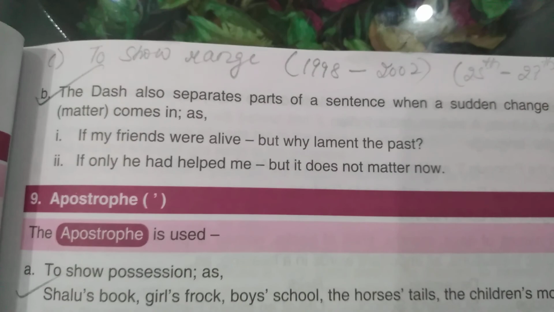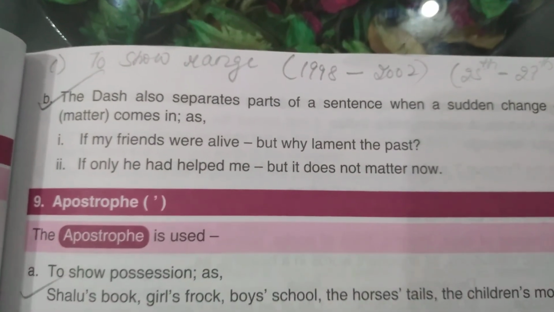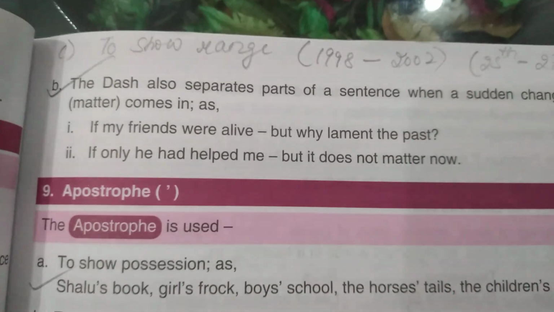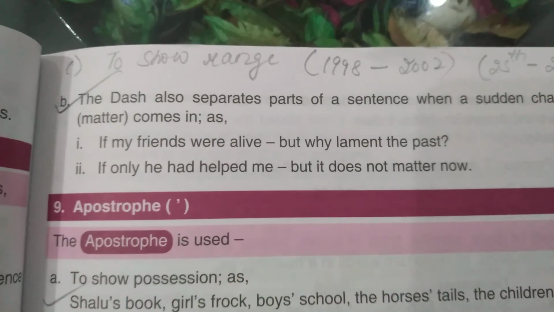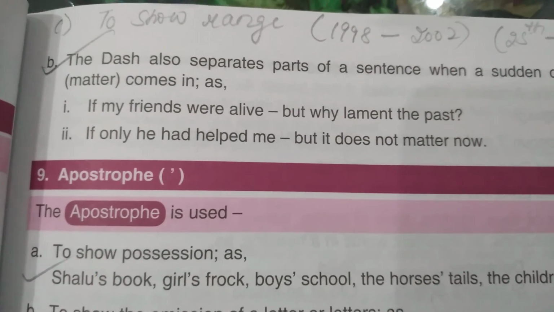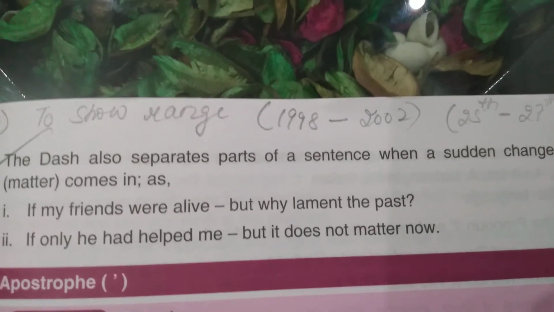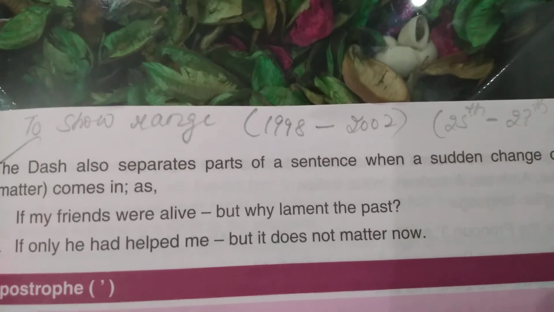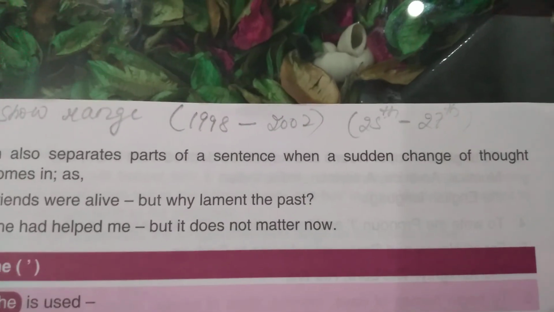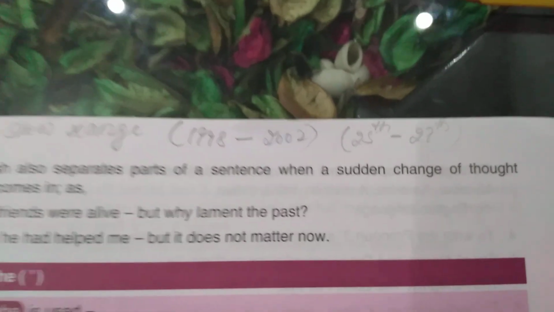So, to show the sudden change, a dash is put in between the two sentences. The difference between a dash and a hyphen is that when we use a dash, space is left on both sides, but when we are using a hyphen, then there is no space at all. The third use of a dash is to show range, that is, if we are showing years, from 1998 to 2002, or we can also use something like 25th to 27th August. So to show range, we put a dash in between the two ranges.